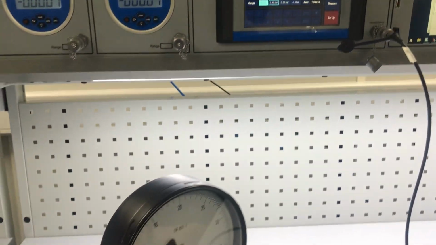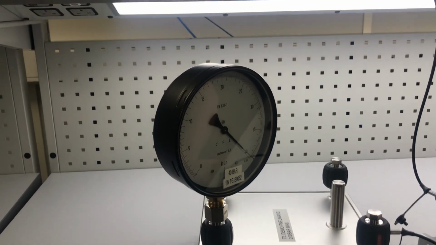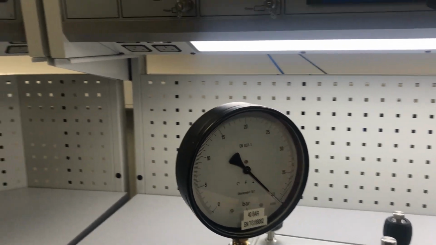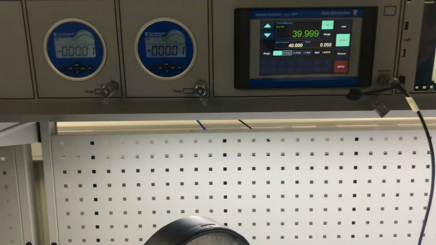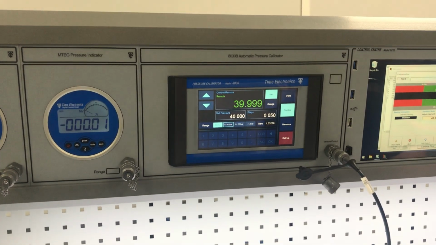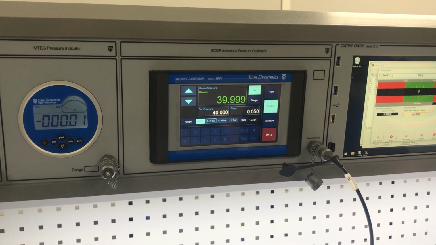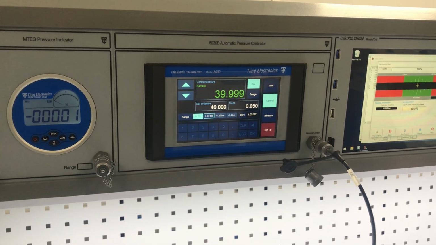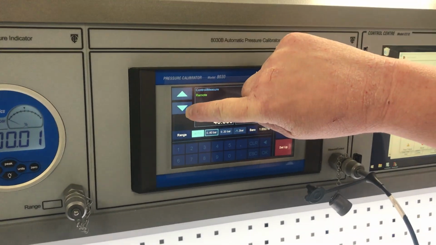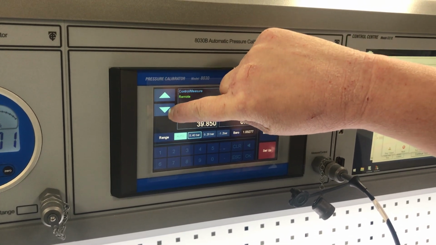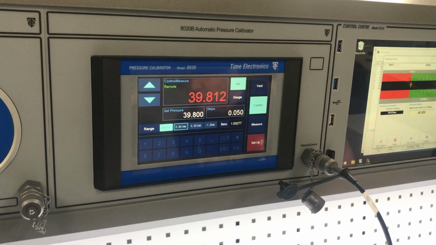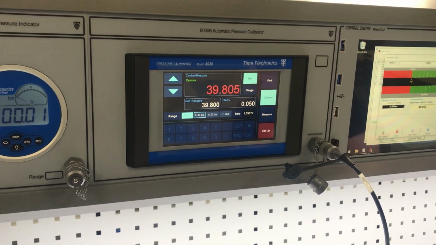Now on this test, the needle on the unit under test is actually reading slightly over the 40 bar marker. So I can actually reduce the input pressure until the unit under test reads exactly 40 bar. So I'll use the step buttons until the needle is over the 40 bar marker.